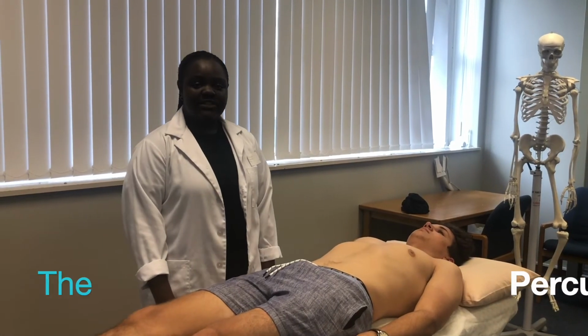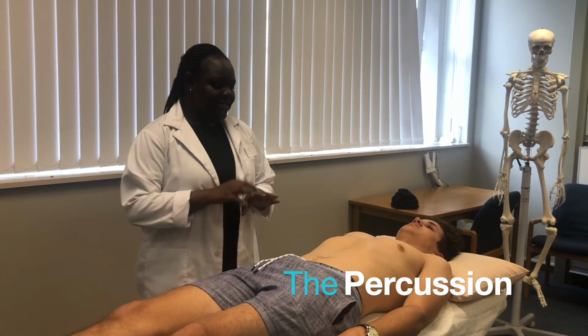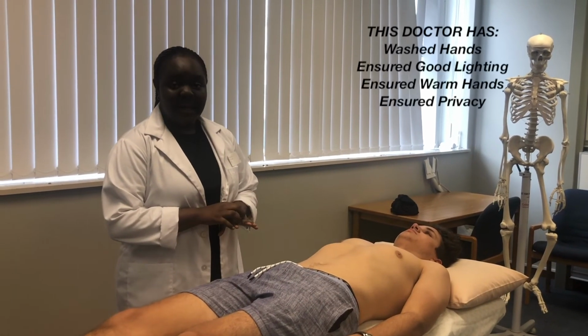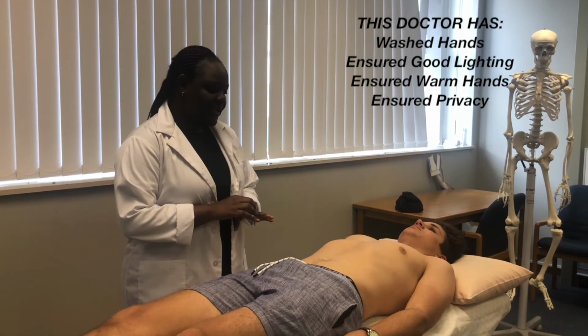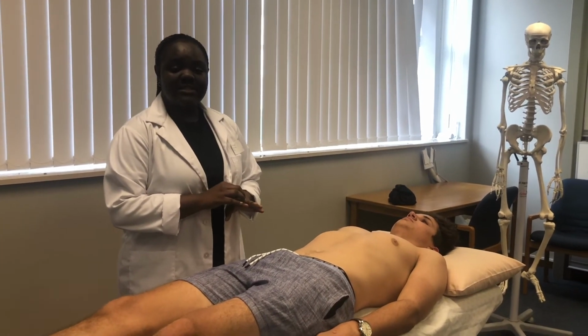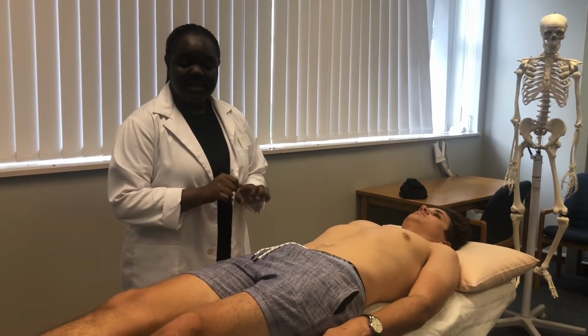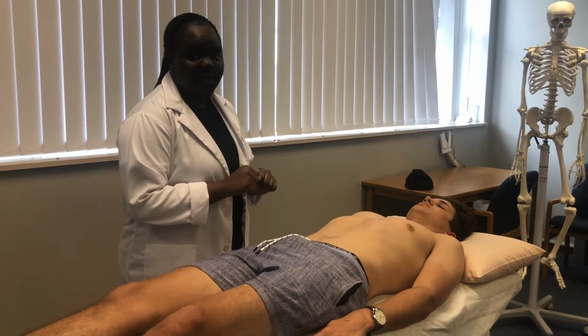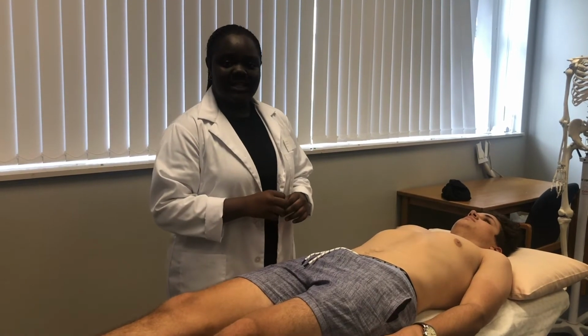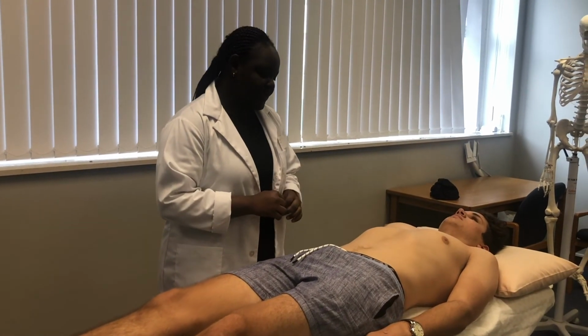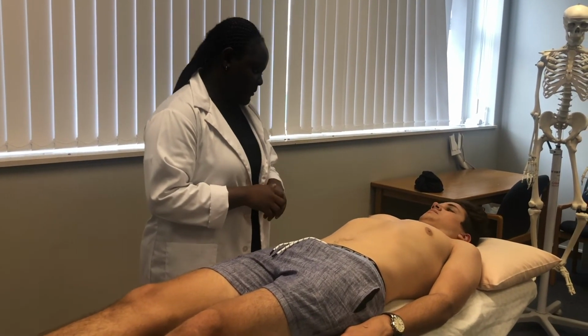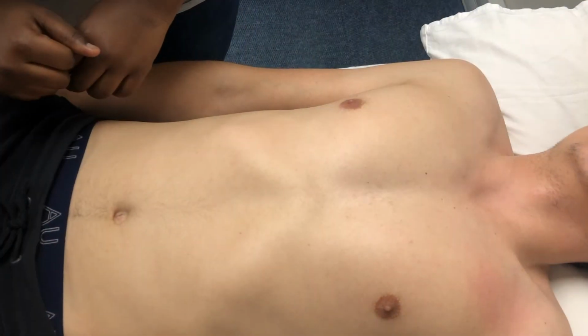I'll be doing percussion of the abdomen. Percussion is the tapping of the body surface lightly, but with a sharp, rapid movement, which produces sound, which indicates the density and can detect shape, size, and position of underlying objects. It includes the senses of touch and hearing. Sir, do you give me permission to examine you? Yes, that is fine.